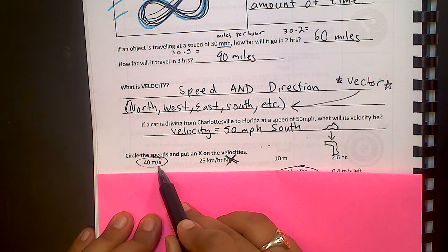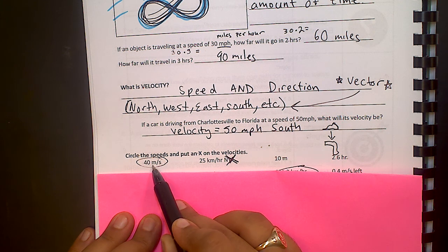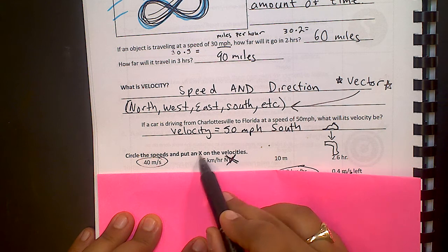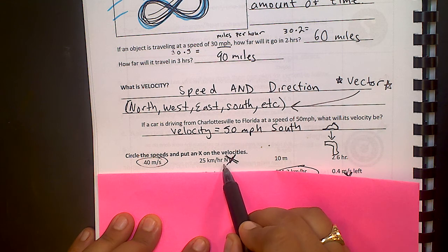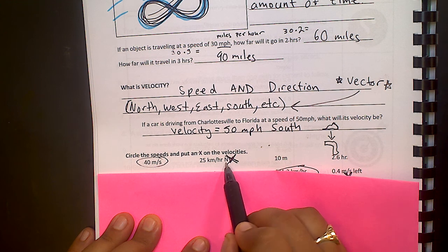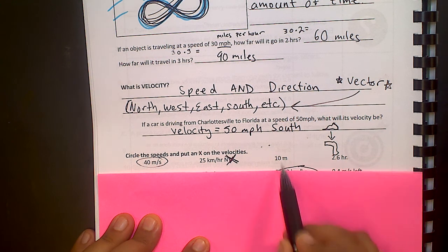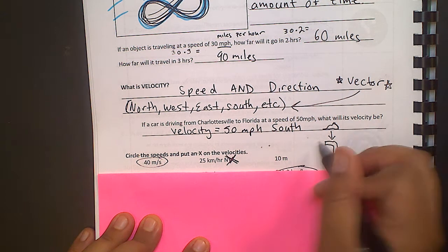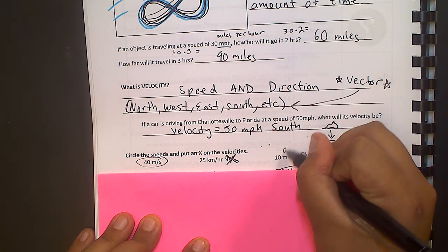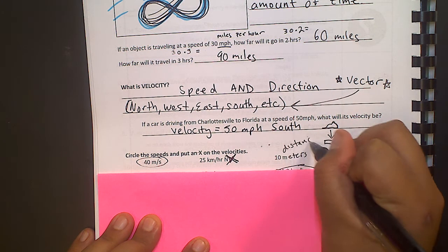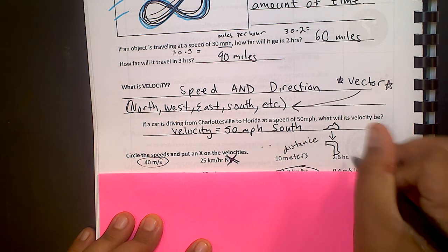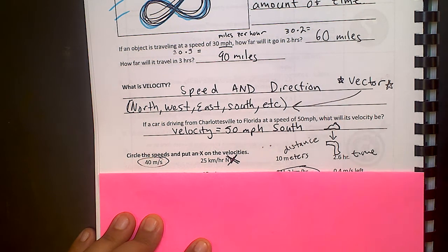So I'm going to circle my speeds, which is meters per second in this case, and X's next to things that have direction. So like here, this is kilometers per hour north. That's what the N means. This is just the distance. This is 10 meters. This is a distance. I don't have to do anything with that because that's not what the directions told me to do. 2.6 hours is just the time. I don't need to do anything with that.